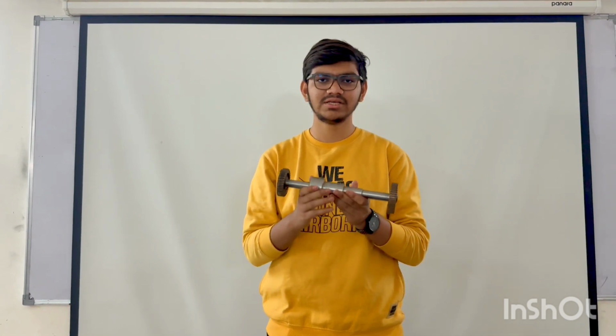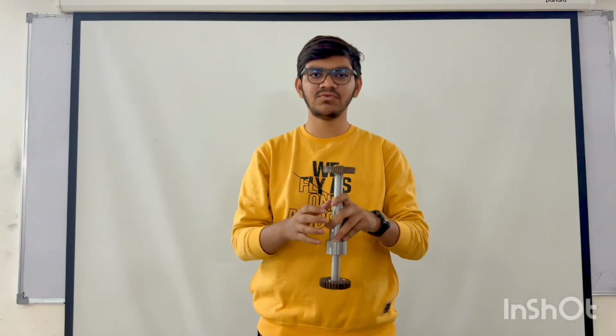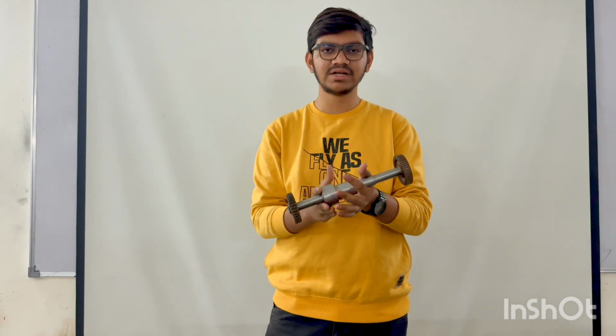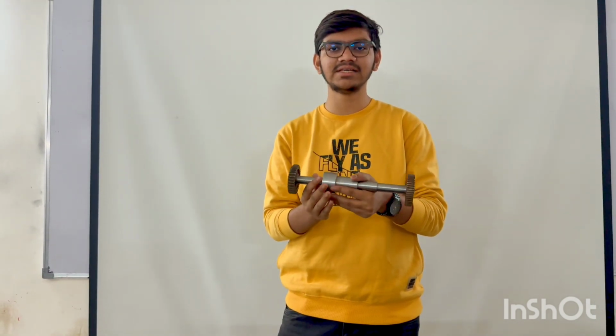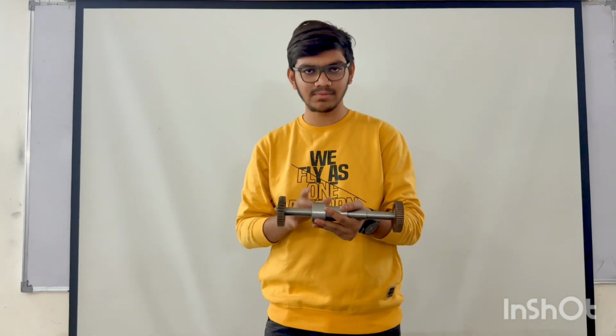Hello, my name is Arshad. Today I am explaining how we create this shaft. First, we take a raw material of 60 mm diameter and 290 mm length. Then we use the lathe machine and reduce the length by using facing. This shaft length is 270 mm.